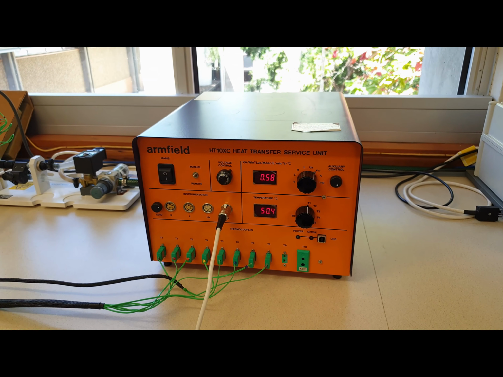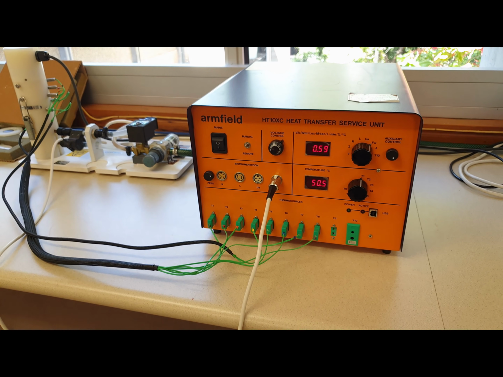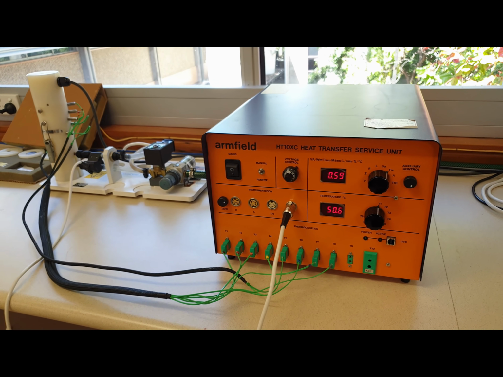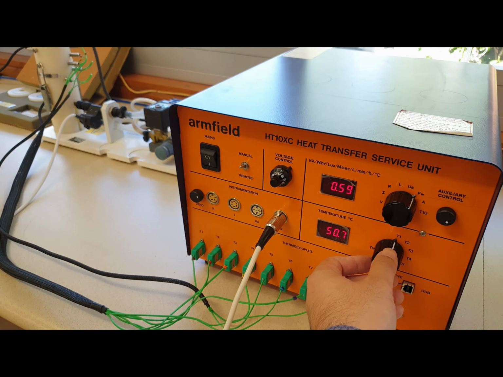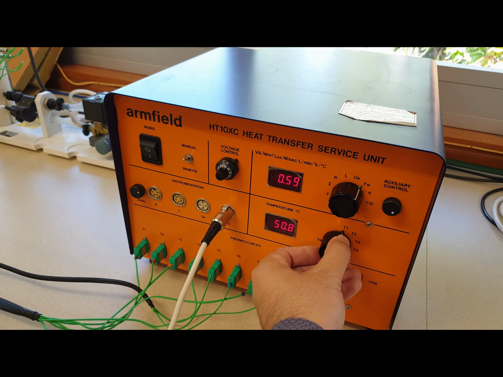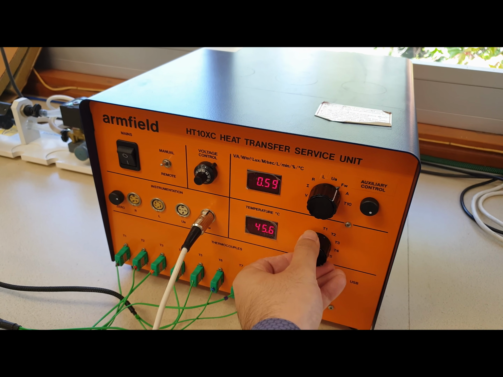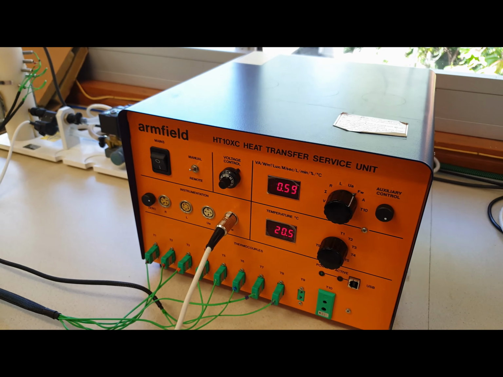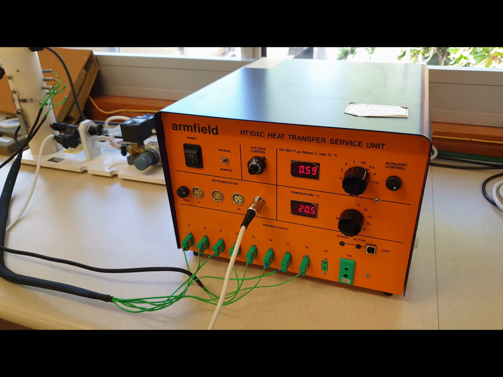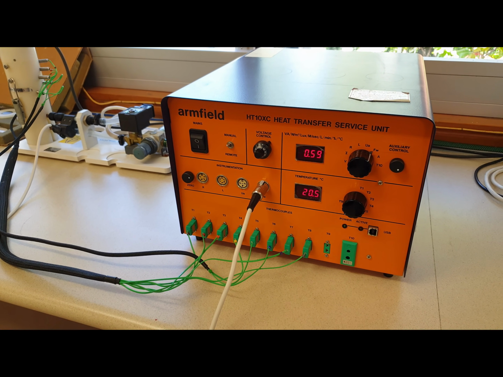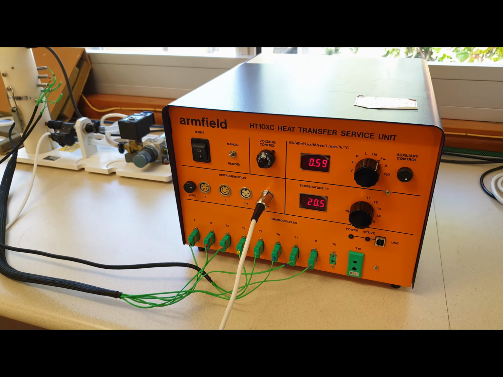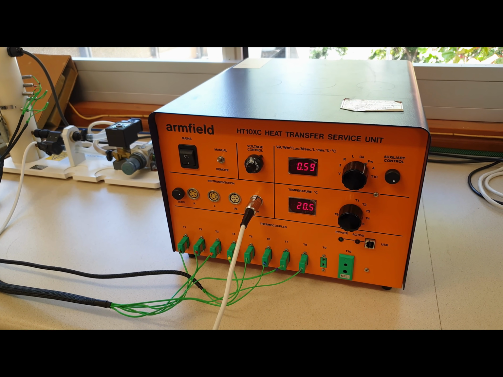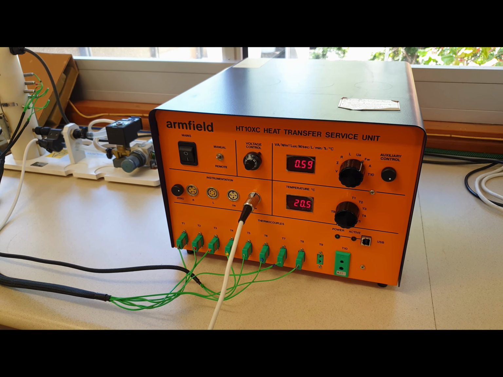So I have the cooling system and I'm going to wait to reach a steady state. We reach a steady state when, on the selector here, T1, T2, T3, T4, T5, T6, T7 and T8 reach a steady temperature and they don't change with time. Usually when the variation of the temperature in a minute is negligible, we consider it a steady state.